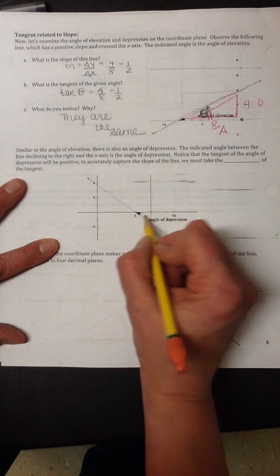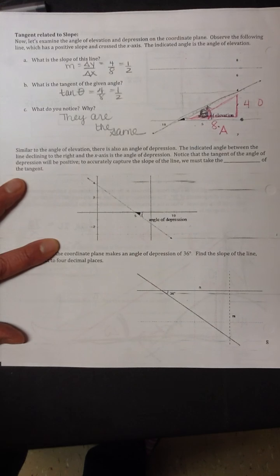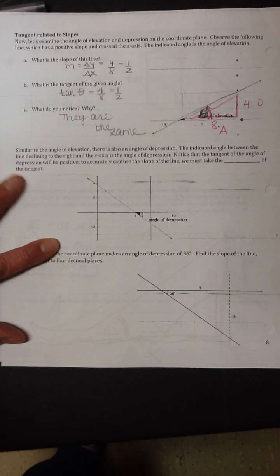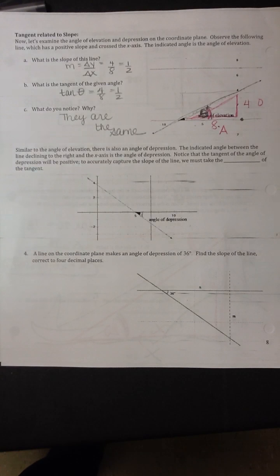With respect to that, we could also do the angle of depression in a picture. So we can see that we have the x-axis right here, and I have an angle of depression that's right here. In this particular case, when I go through now and I consider the way that that line is tilted, I know that it's going downhill, so the slope of the line is going to be negative.